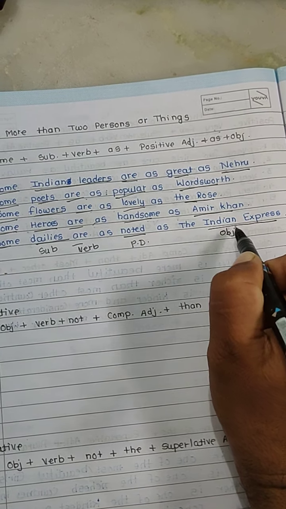Greatest of all, then the subject Indian leaders. So that is the way you change positive into comparative and comparative into superlative. Nehru is not the greatest of all Indian leaders.